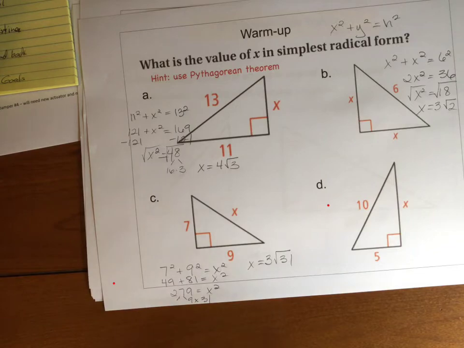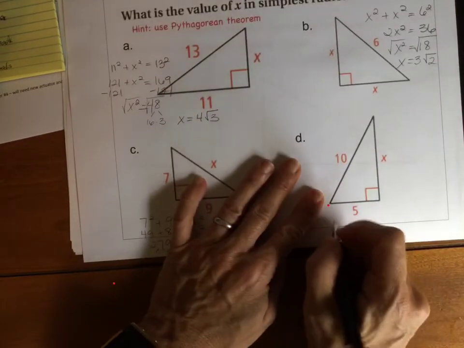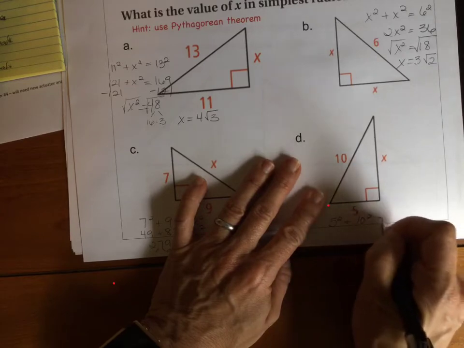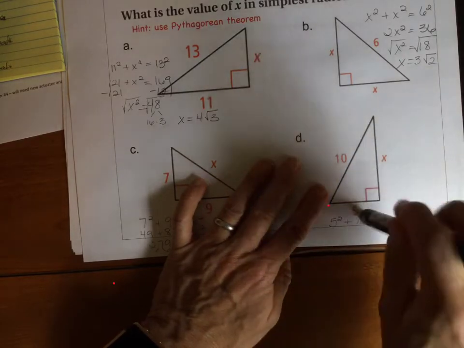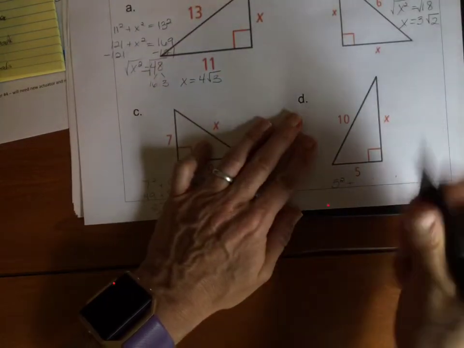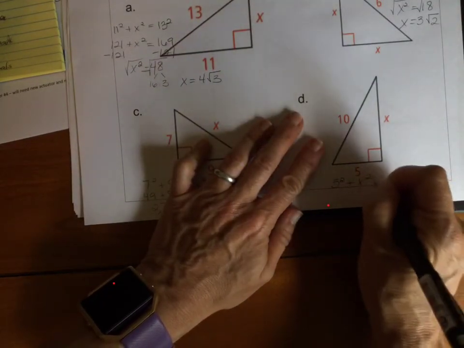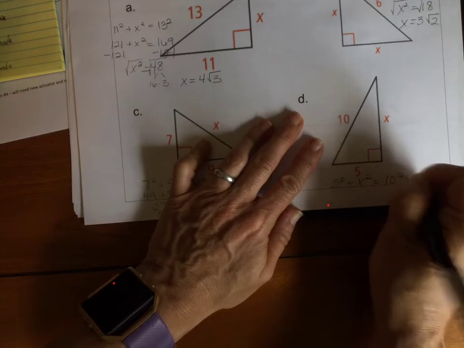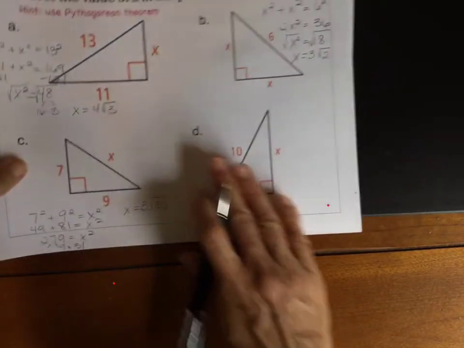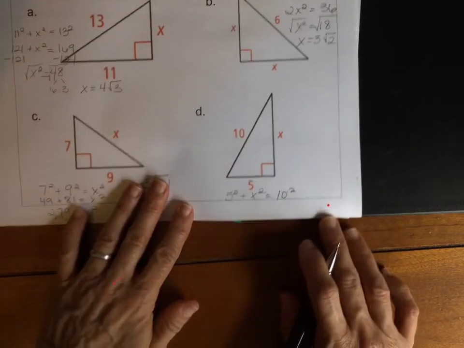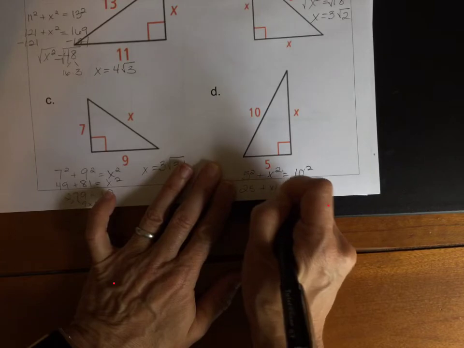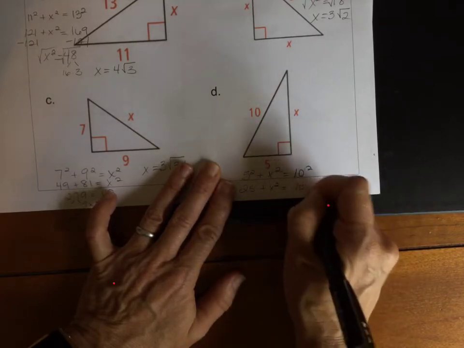All right, and then last but not least, we have 5 squared plus x squared equals 10 squared. Oh, whoops, I did that wrong. It always equals the hypotenuse. Let me pull this over. So we're going to have 25 plus x squared equals 100.